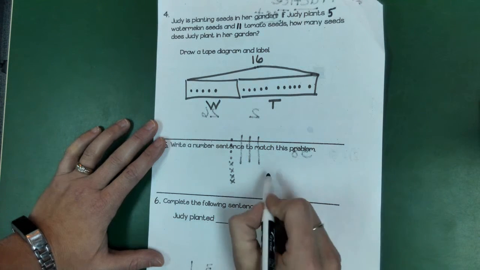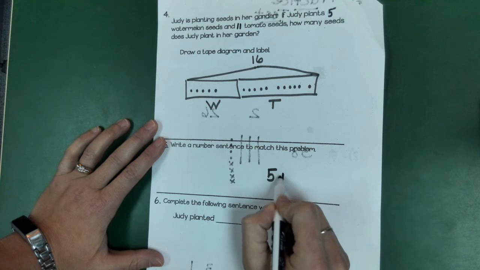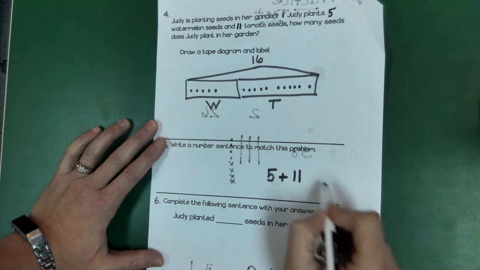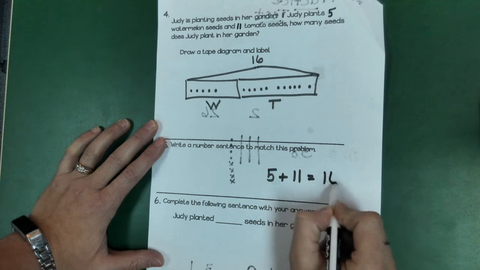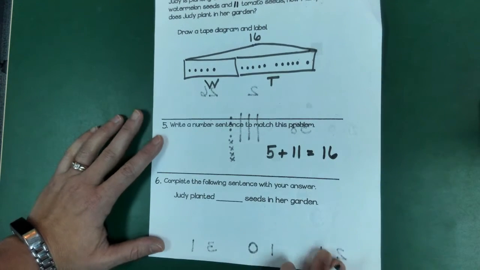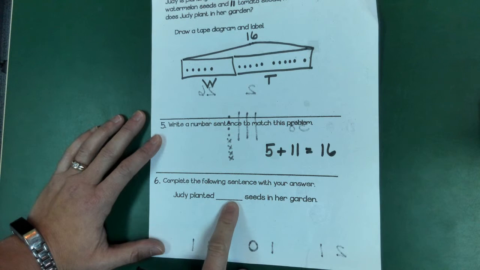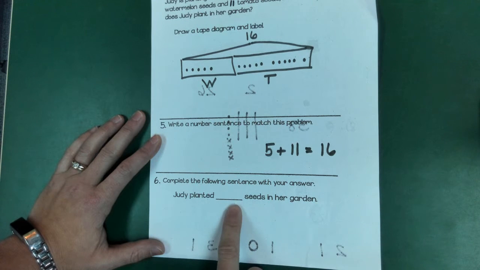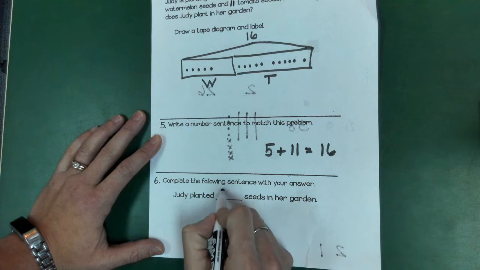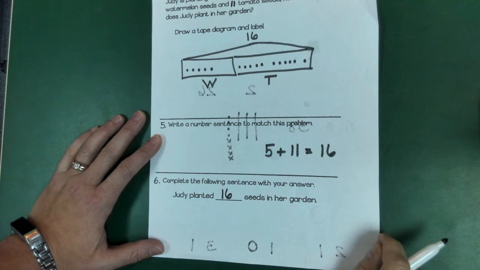Yep, and I'm adding my 5 watermelon plus my 11 tomato. And that gave me 16 seeds. So we're going to put that in a statement now. Fill in the sentence. Judy planted blank seeds in her garden. Write your answer there. Yep, she planted 16 seeds.